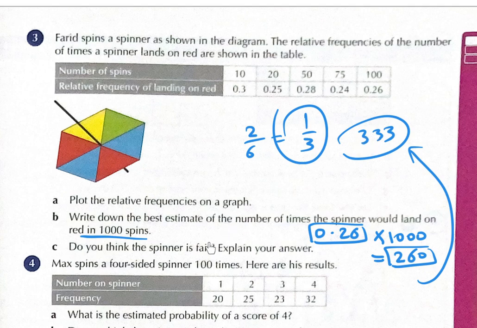So for C, we can answer after we find the answer from B. From B, we have 260 times in 1,000 spins. The expected number for red is 260, but theoretically it should be 333. So this number is not close to that one. So the spinner is not fair.